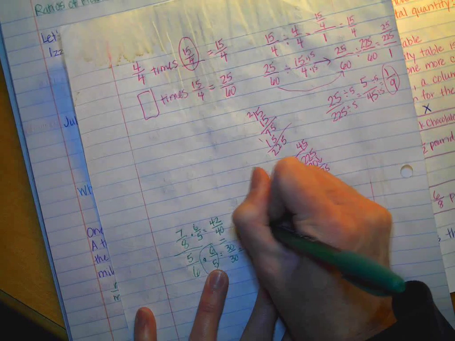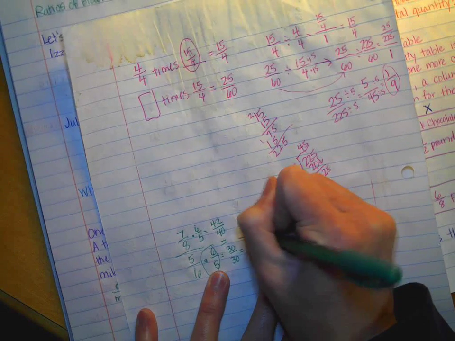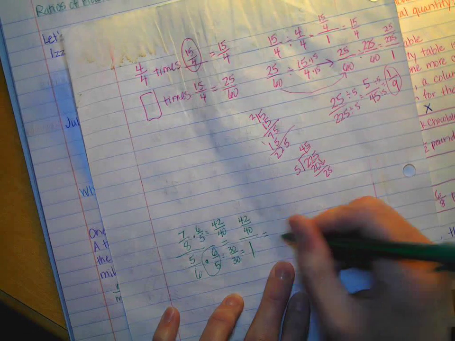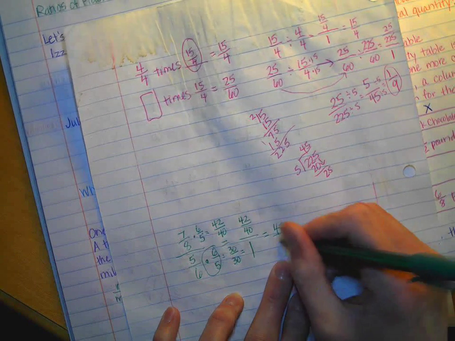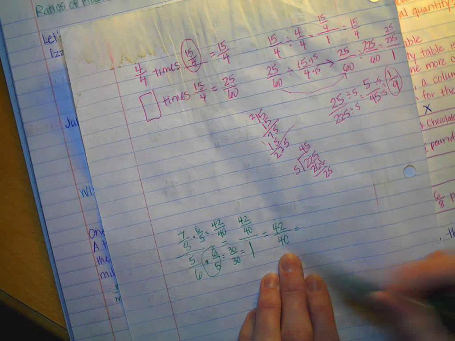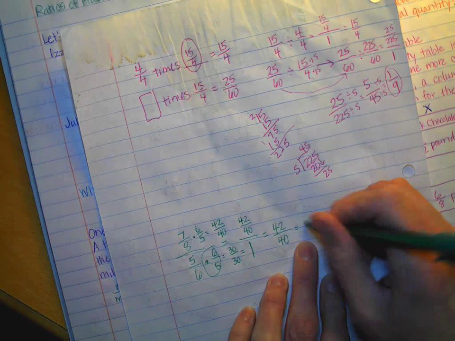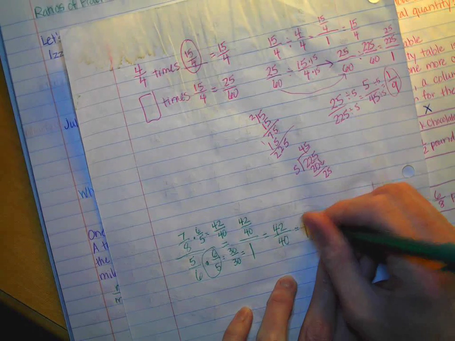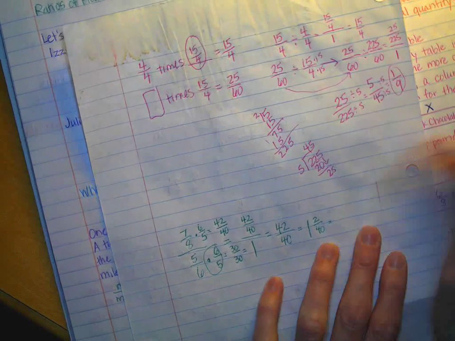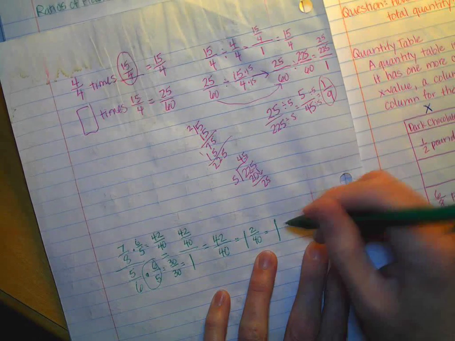So our answer is 42/40 divided by 1. What is 42/40 divided by 1? 42/40. Okay, here's another question. How many times can 40 go into 42? Once. With how many leftovers? 2/40 left over. So we can simplify it one more time. So the answer is 1 and 1/20.